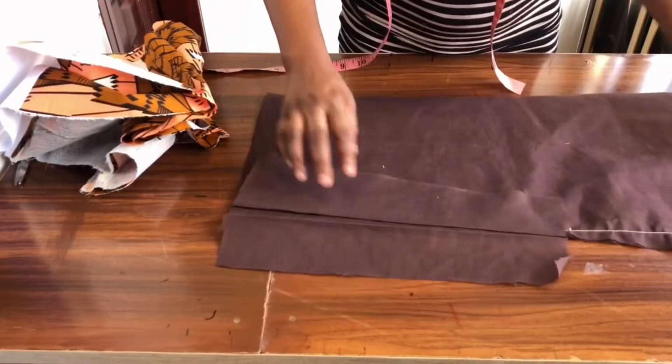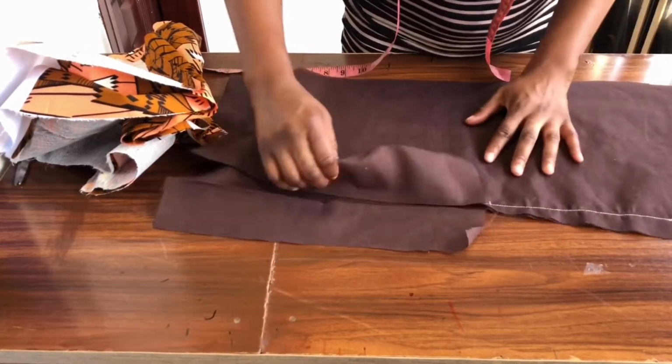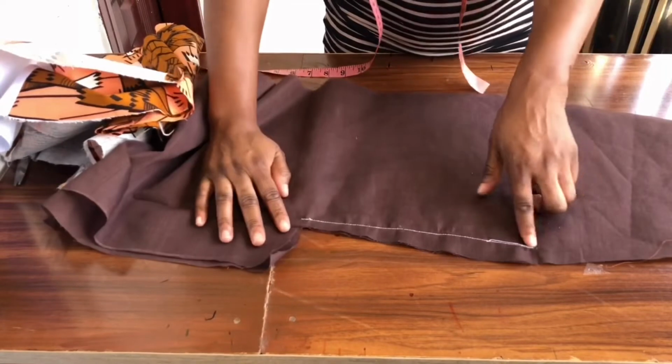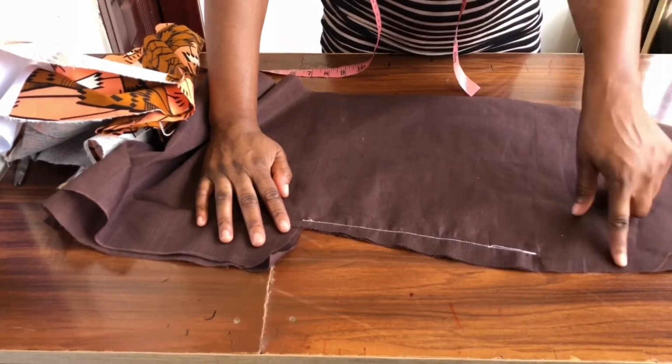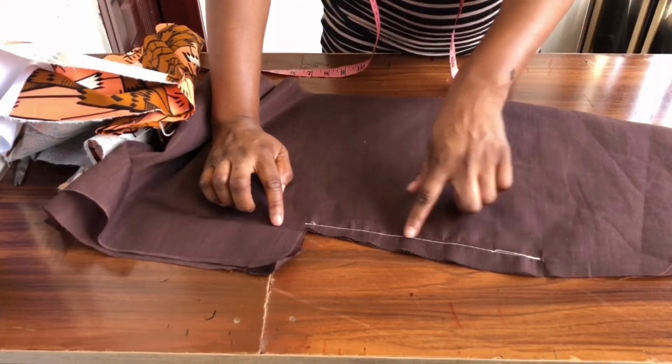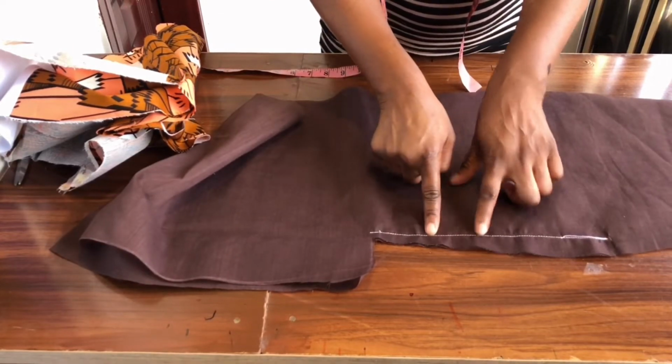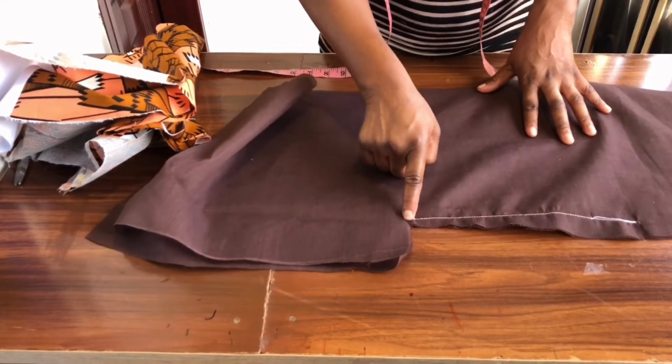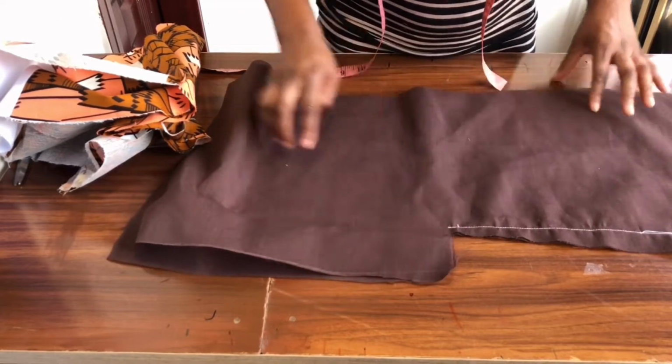Then on the lining, I'll do the same thing. I'll come down by 9 inches from the waist. Then I'll start sewing it. I'll start sewing it by 1 inch, and I'll gradually start sewing it by ½ an inch, and I'll stop before the vent extension. I'm not sewing the vent yet.